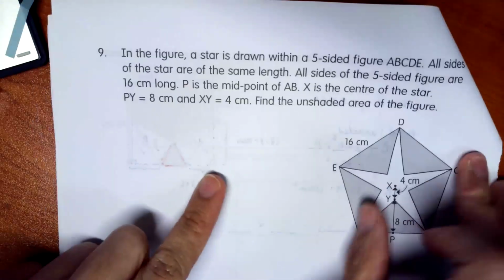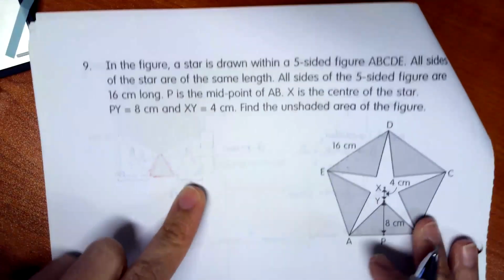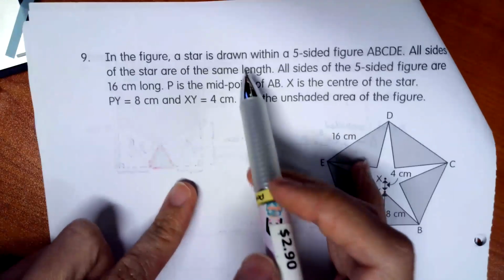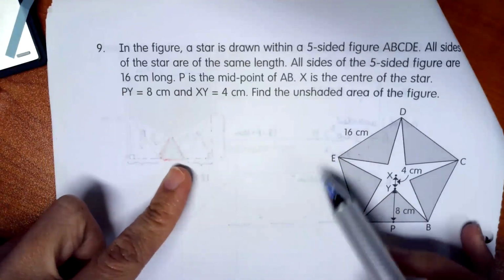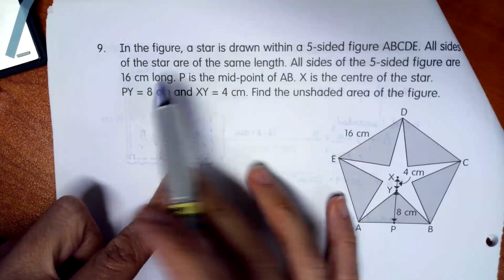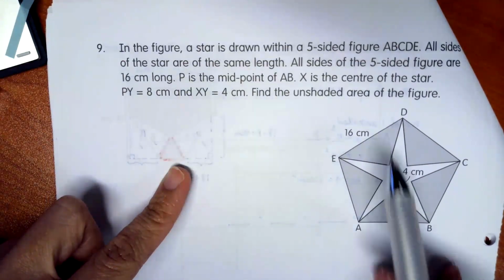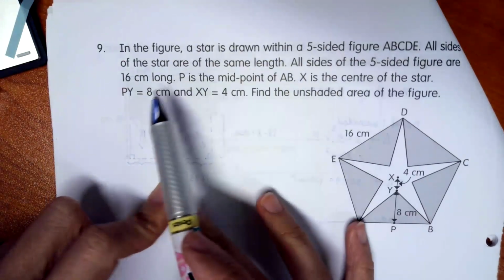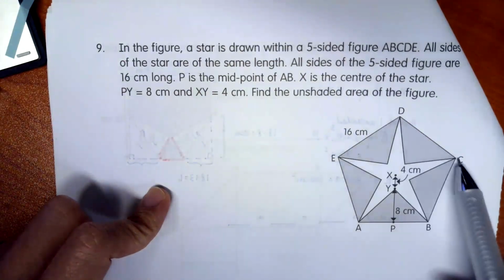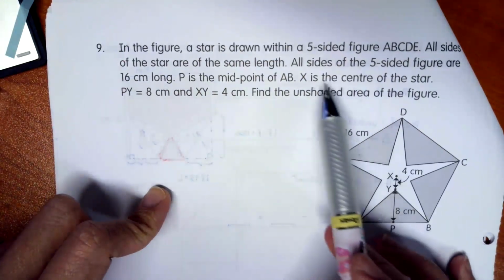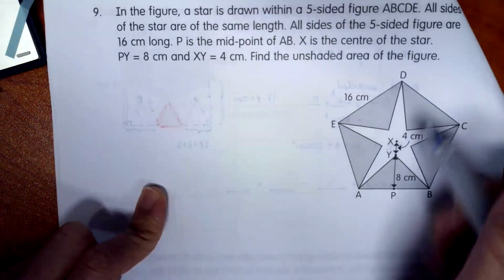Now, for question 9 on page 132, in the figure, a star is drawn within a 5-sided figure. All sides of the stars are of the same length. All sides of the 5-sided figure are 16 cm long. So 16, 16, 16, 16, 16. You want to find the unshaded area of the figure. So this is the center point, X is the center of the star.